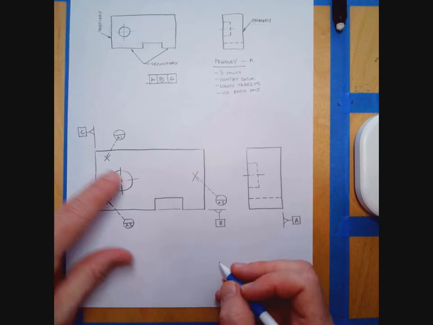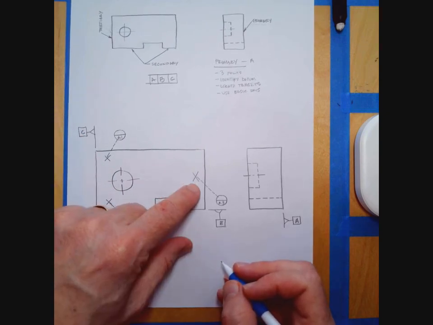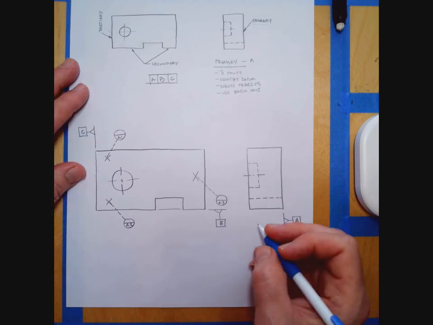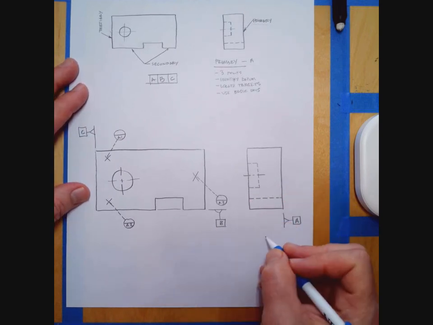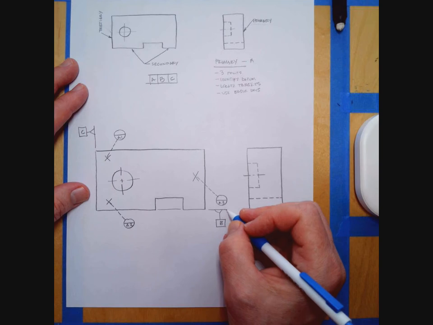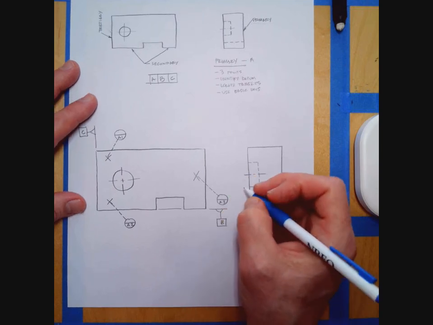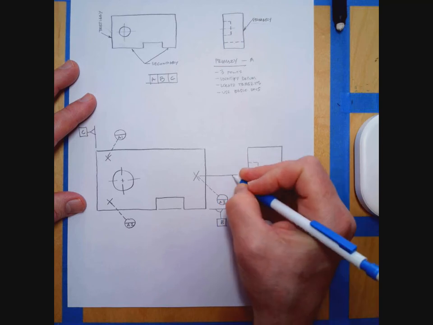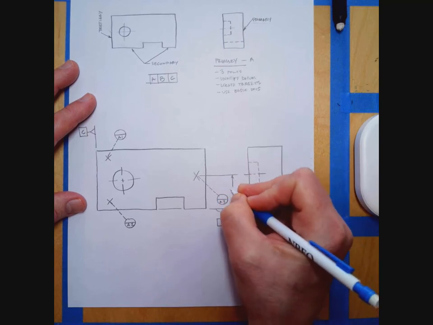And now I need to locate these, because right now they're just X's on the bottom surface, but I don't know where they are. Okay. So let's locate them from datum B. So I'm trying to find my room here. So let's do this.